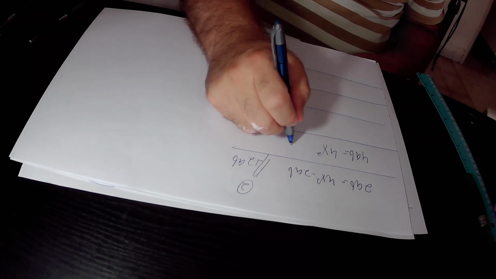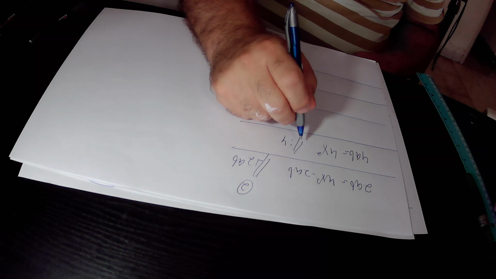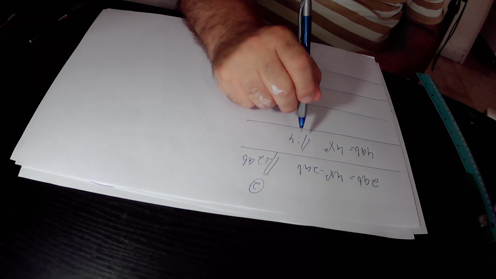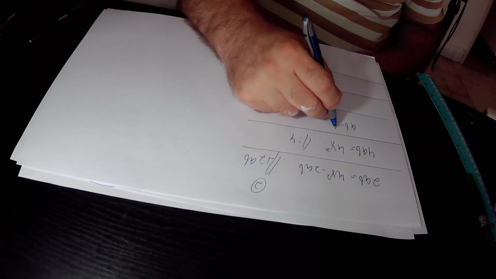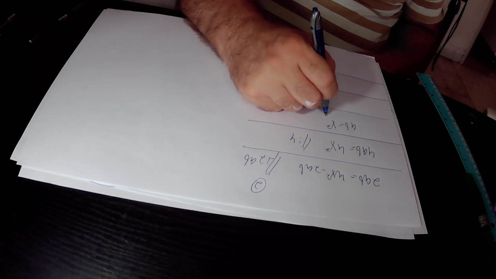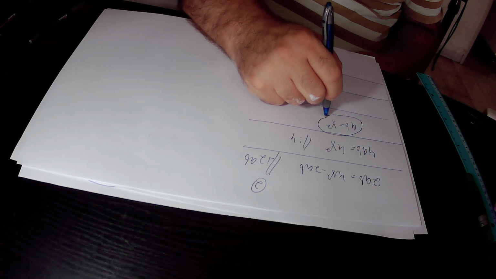Here we divide this equation by 4, and finally get that 4ab over 4 is ab, equals 4x squared over 4, which is x squared. So in total, we found out that x squared equals ab.